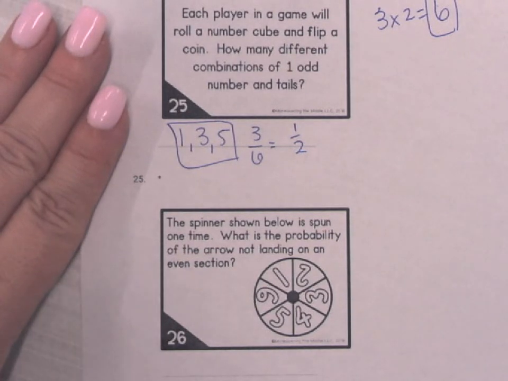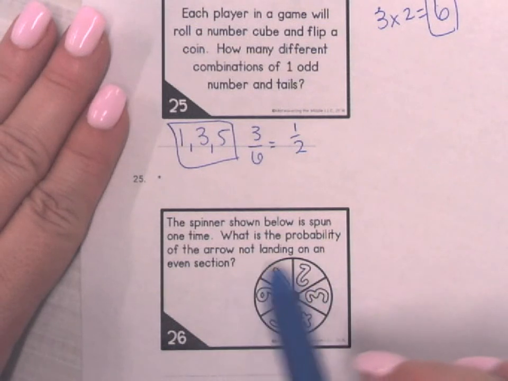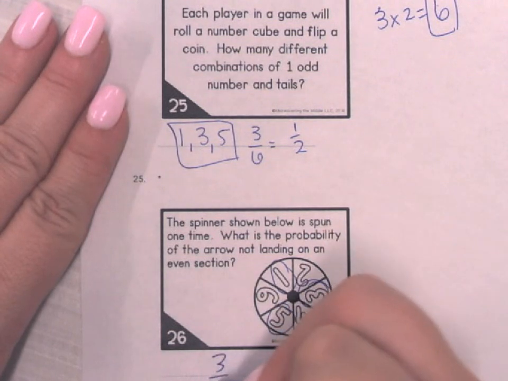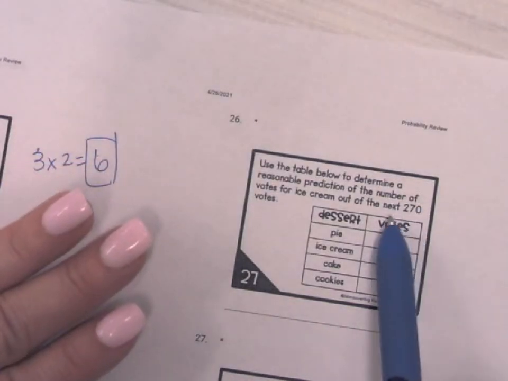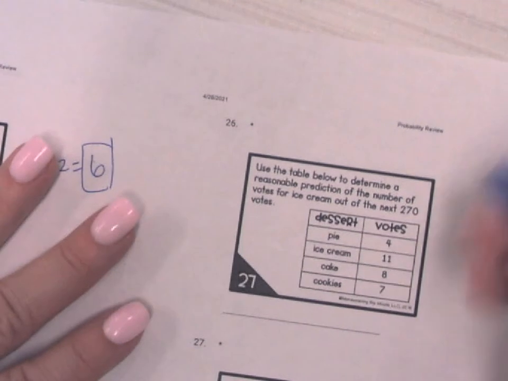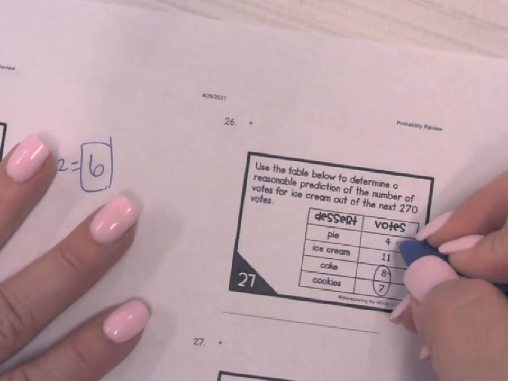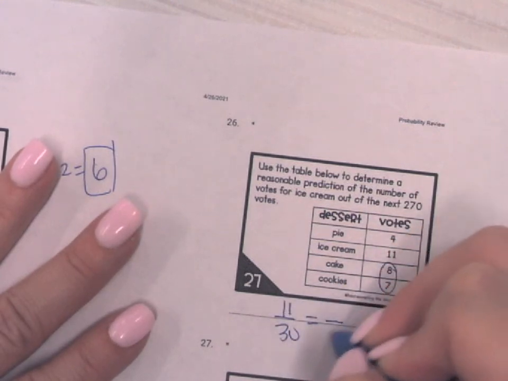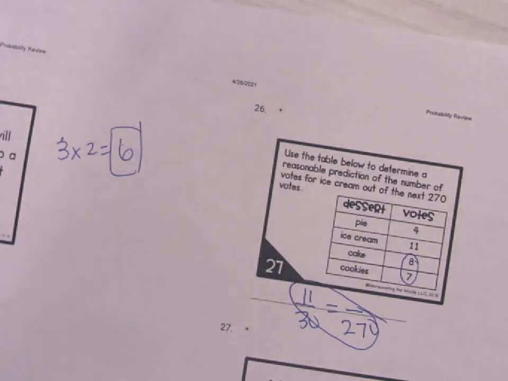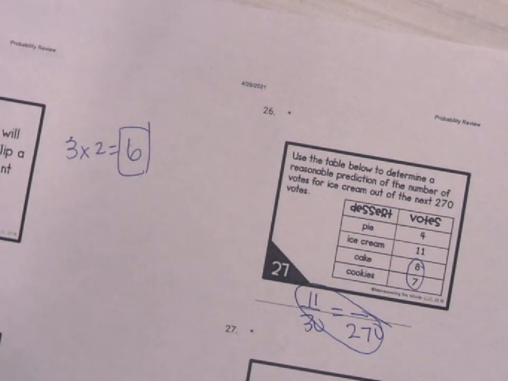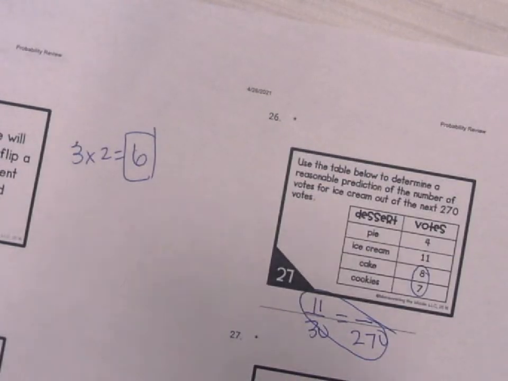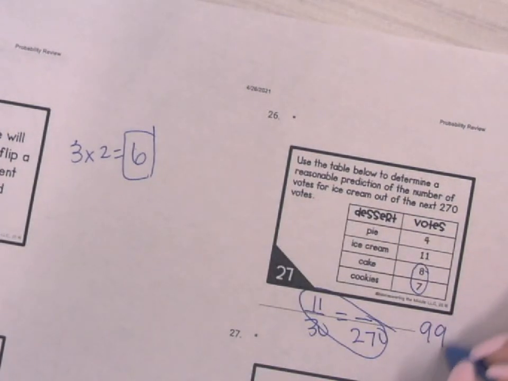Okay. The spinner shown below is spun one time. What is the probability of the arrow not landing on an even section? That's 1, 2, 3 out of 6, which is 1/2. Use the table below to determine the reasonableness of the next votes for ice cream out of 270. That's 15, that's 26, that's 30. Ice cream is 11 out of 30, and we want 270. And this would be 99.